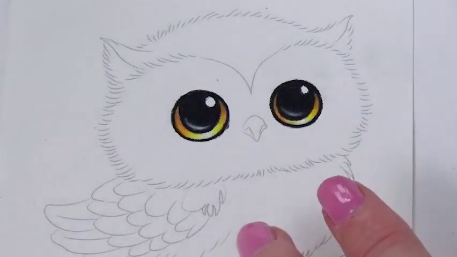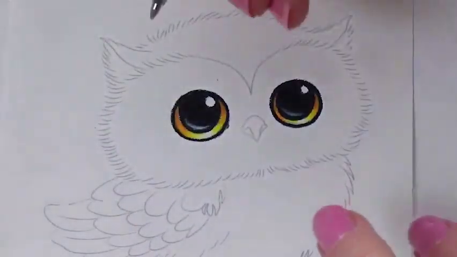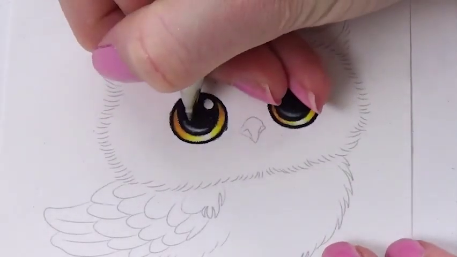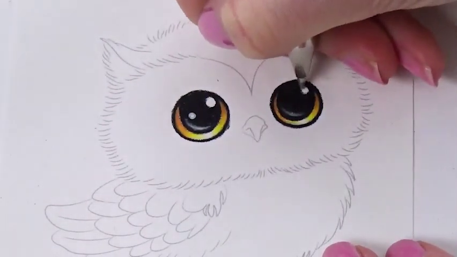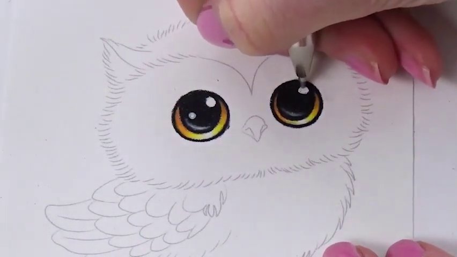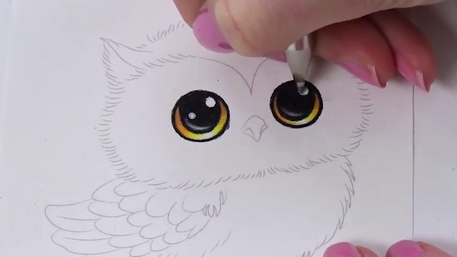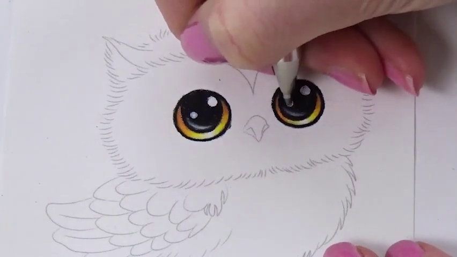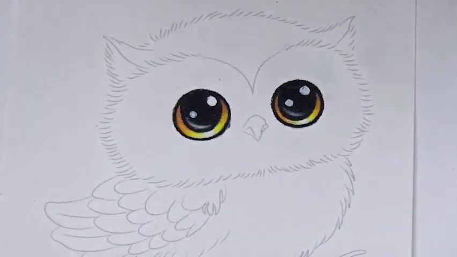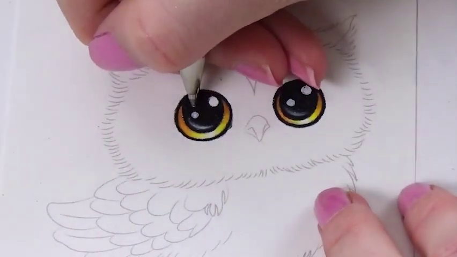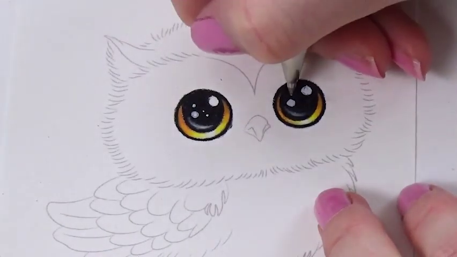Now, I'm using a white gel pen. I've got a Uniball Signo here to do the remaining highlights. And what I'm going to do is I'm going to draw in a larger highlight, pretty much diagonal down from the highlight that you did at the top. Now, if your highlight at the top lost a bit of shape, you can always go over that. Mine did a little bit. And then I'll do a little highlight at the bottom. And then I added a few more sparkles around just to give him a bit more of a magical look. So I'm just adding some smaller little dots in here as well.